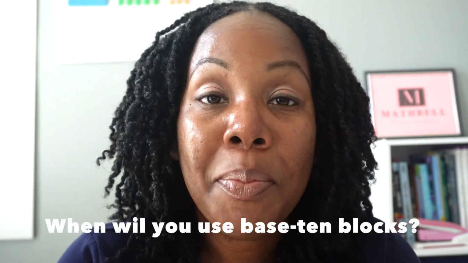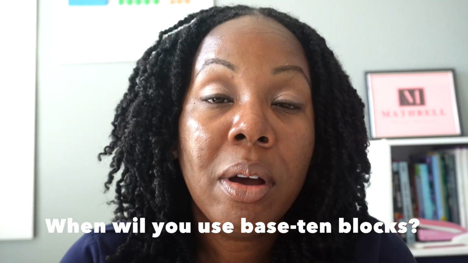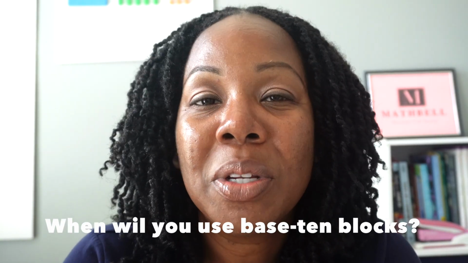Connecting blocks to the written method helps students clearly see how regrouping works with decimals. How about you? Would you use base 10 blocks when first introducing decimals or only as support for students who are struggling? Those are 3 easy ways to teach and learn subtraction with base 10 blocks.